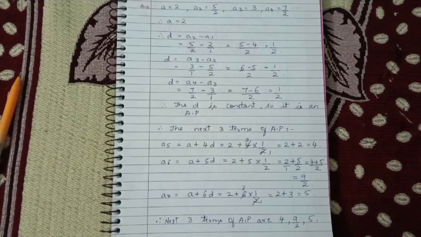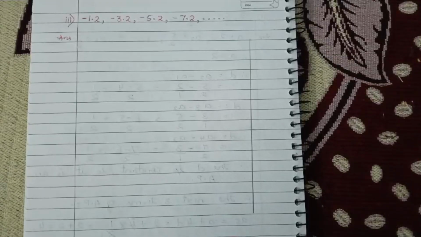Now you have understood the difference. Okay. In first sum, the common difference D value was not equal, so we did not find out the next 3 terms. In this sum, the D values are equal, so we did the next 3 terms. Okay, now let us go to the next sum. Now the next sum is, that is third sum.